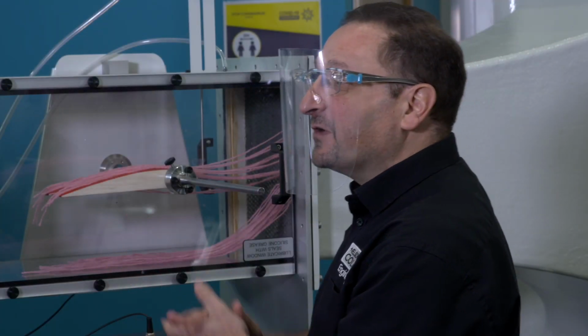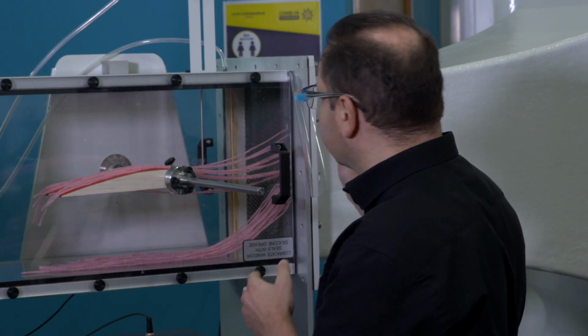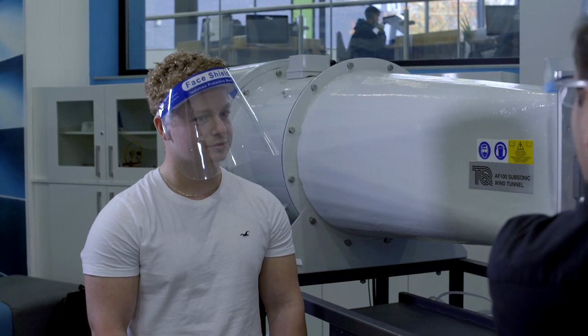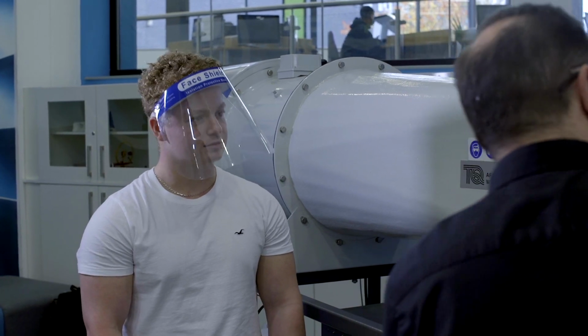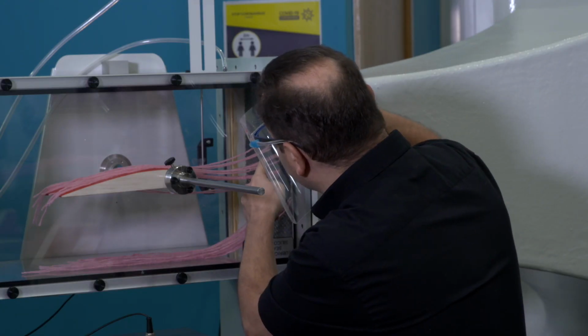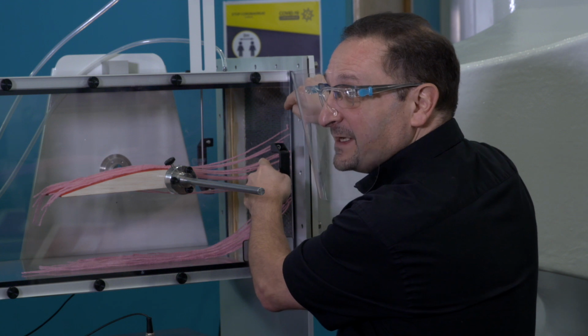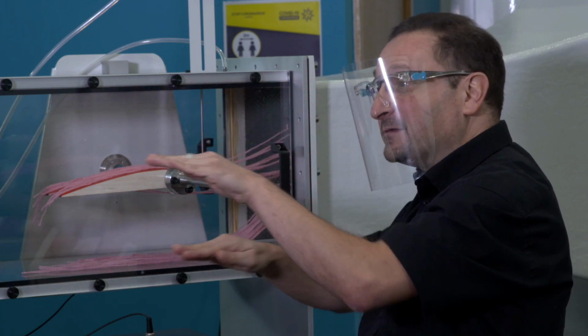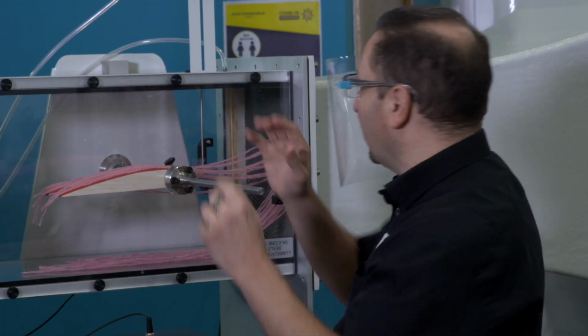So this is a subsonic wind tunnel, Lukasz. What we're going to do is turn the air on. That's going to suck the air through the wind tunnel. It's going to come through these honeycomb blocks here, and what that's going to do is make sure that the air is coming in all parallel to each other, so it's coming in one block.